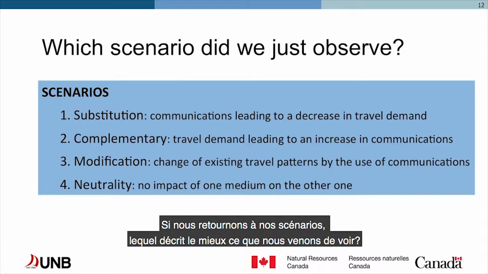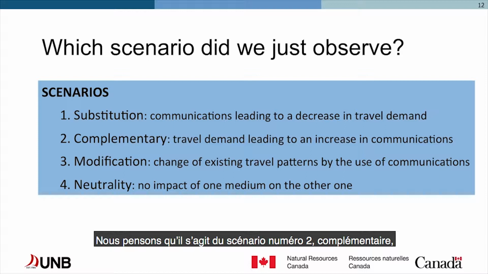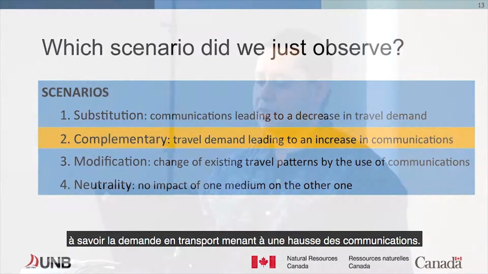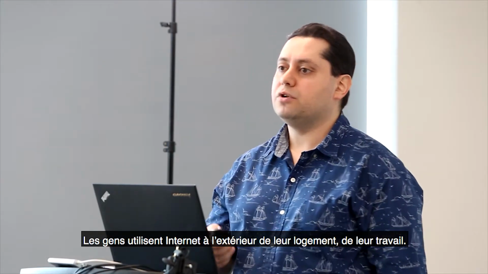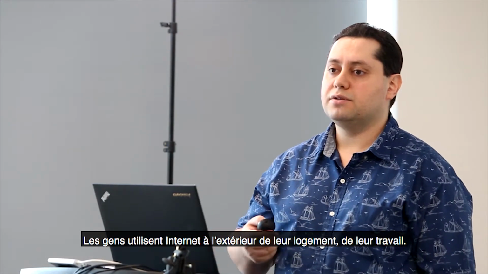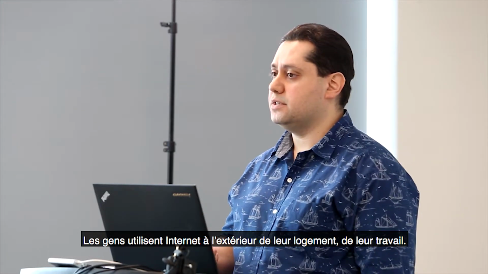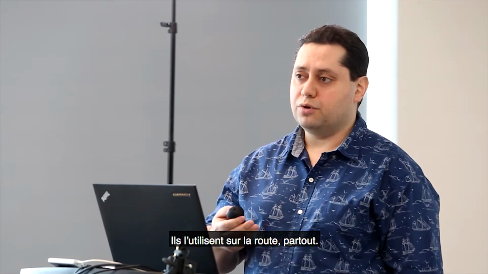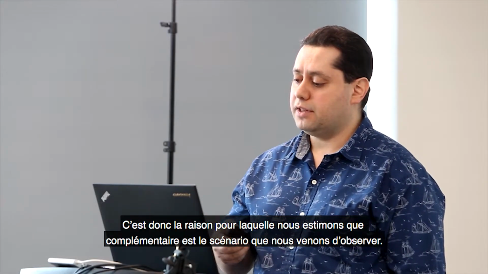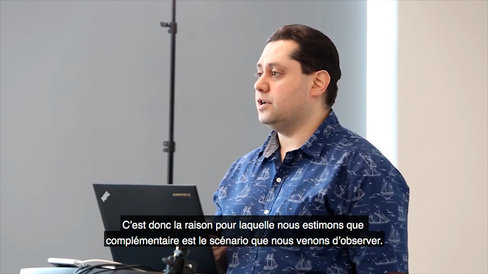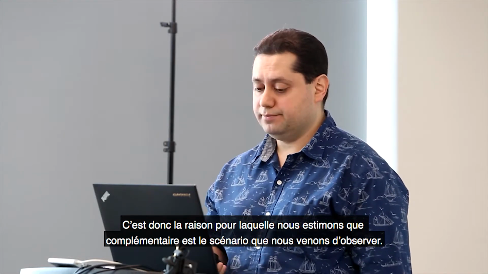So if we go back to our scenarios, which one would fit best to describe what we just saw? We believe it's scenario number 2, complementary. Basically that the travel demand leading to an increase in communications. People are using the internet outside of their homes, outside of their businesses. They're using it on the road, everywhere. So this is why we believe that complementary is the actual scenario we just observed.